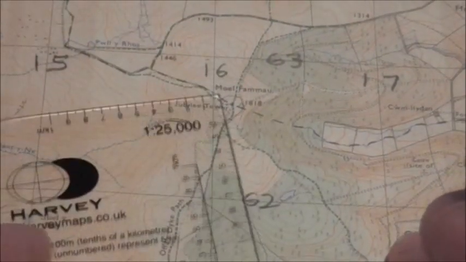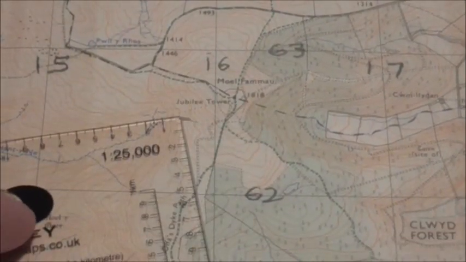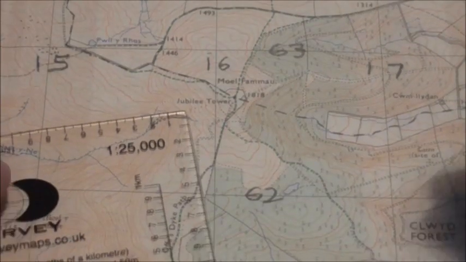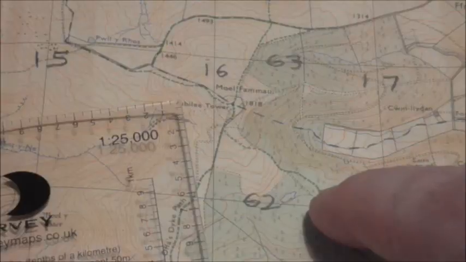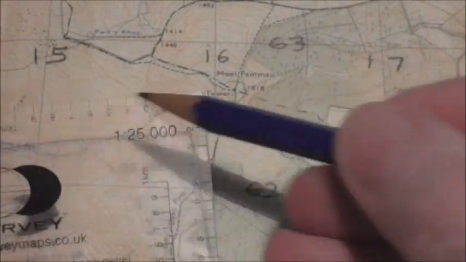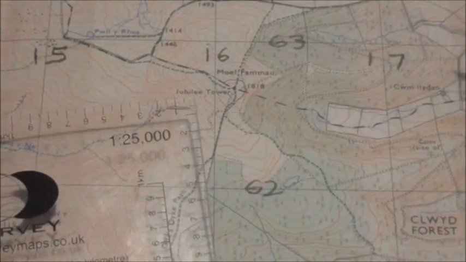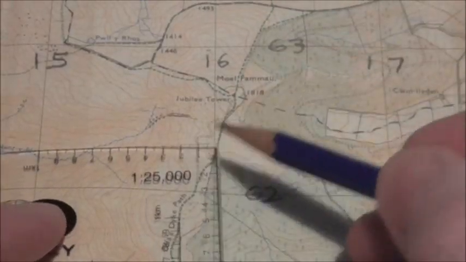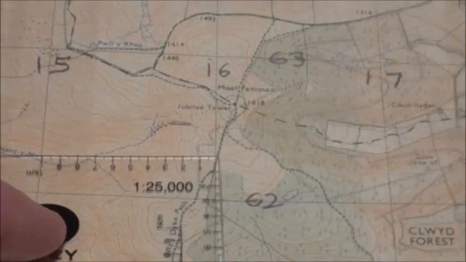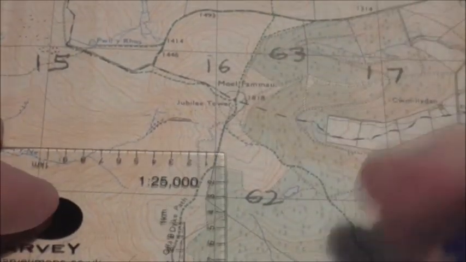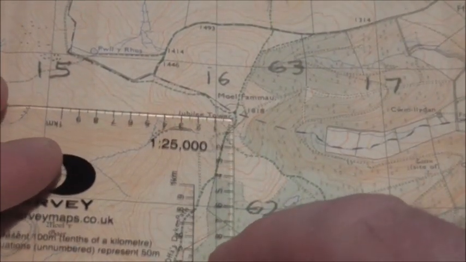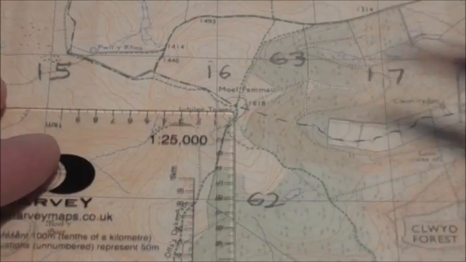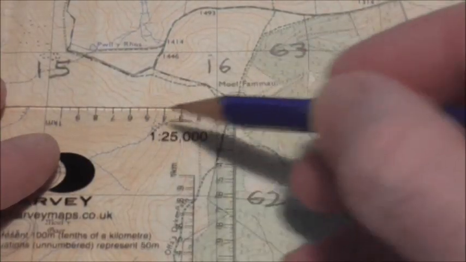Okay. Now then, you get your Roma. You can get a separate Roma like this one, or all pretty decent quality compasses will have Roma scales on them. This is a 1:25,000 map, so you find your 1:25,000 scale on your Roma. You take your corner there, you place it on our location, which is the Mall of Amai Tower, like so. Now then, you read off the Roma.